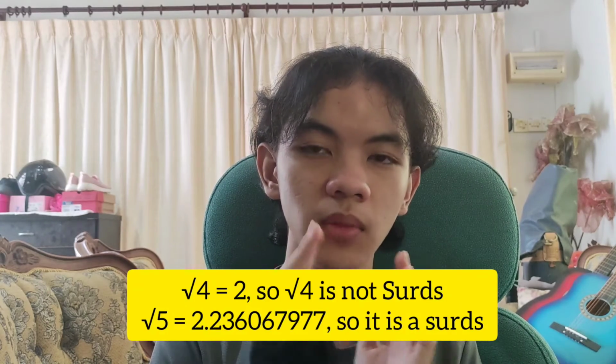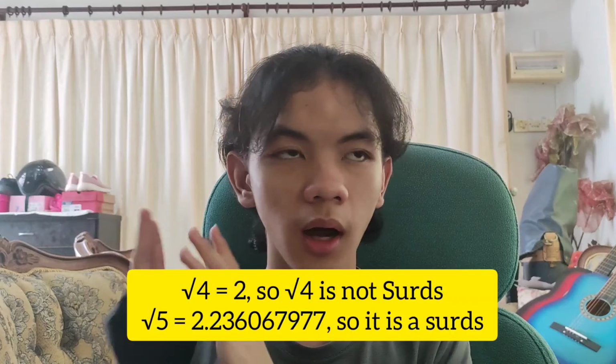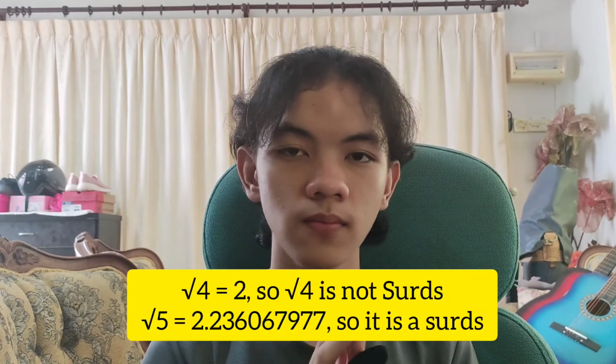So surds is a number where you have a square root. The value of it has so many decimal places. So square root 4 is not a surd because it can be turned into integers too. Okay, so that's overall of it. So now let's move on to the example.